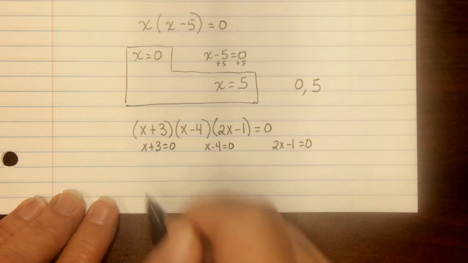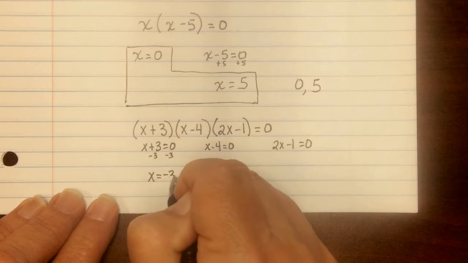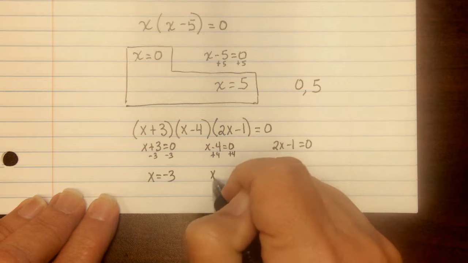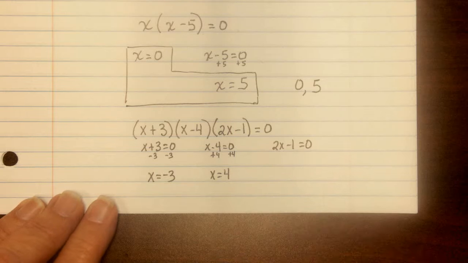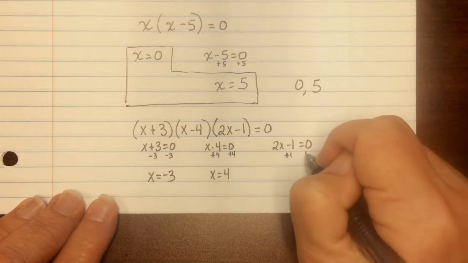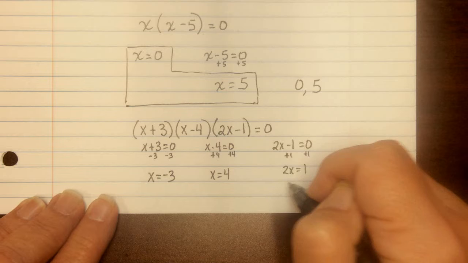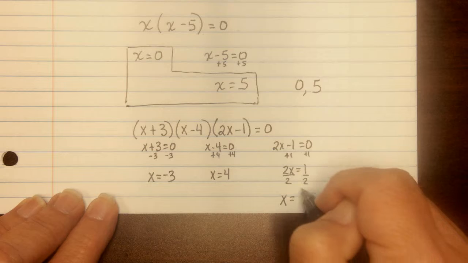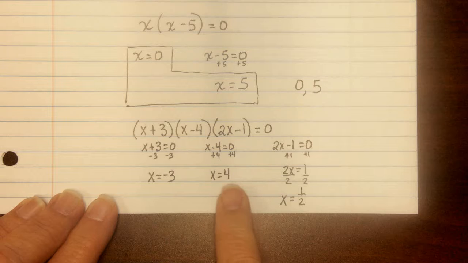Then we solve each little equation. Minus 3, so x equals negative 3. On this equation, we add 4 and we add 4, so x equals 4. Okay, now in this equation, we have to do more steps. We have to add 1 on both sides, so 2x equals 1. But then we have to divide by 2. So x equals 1/2. So our three roots are negative 3, 4, and 1/2.